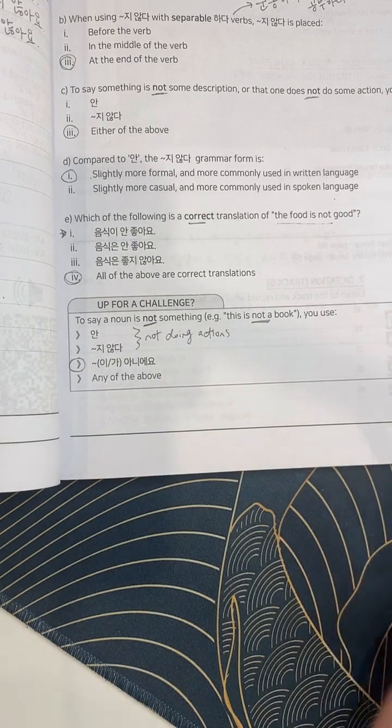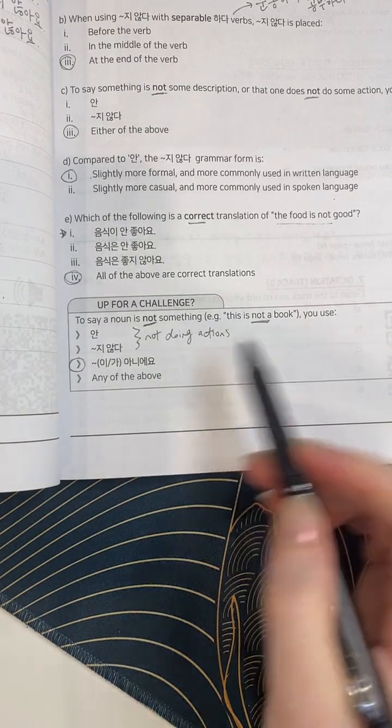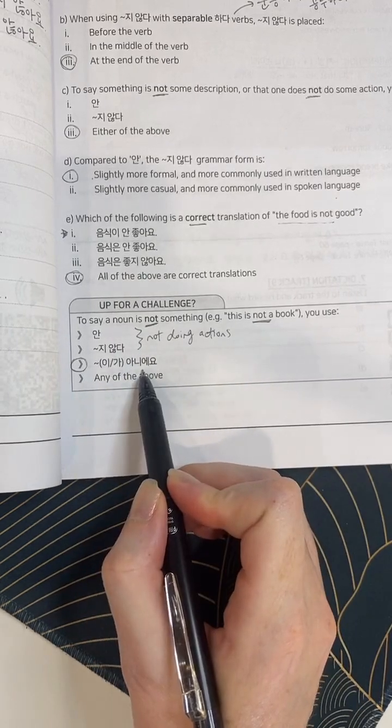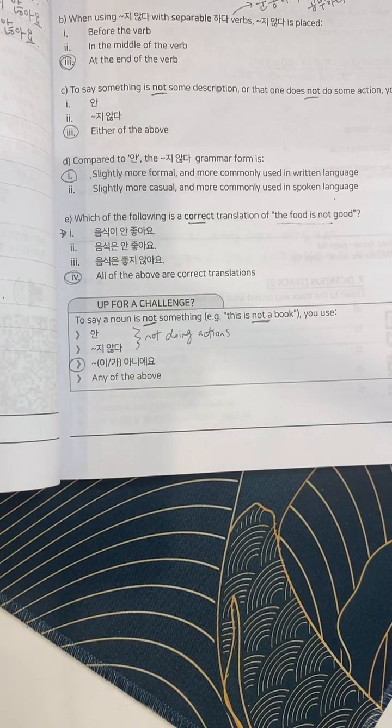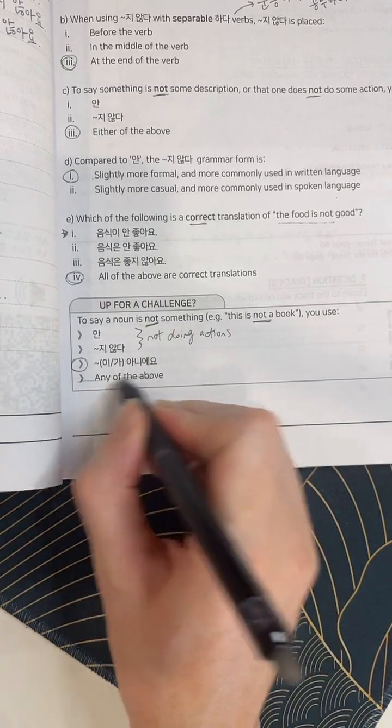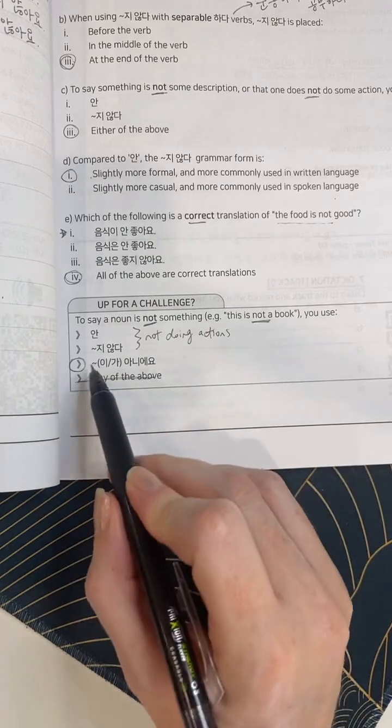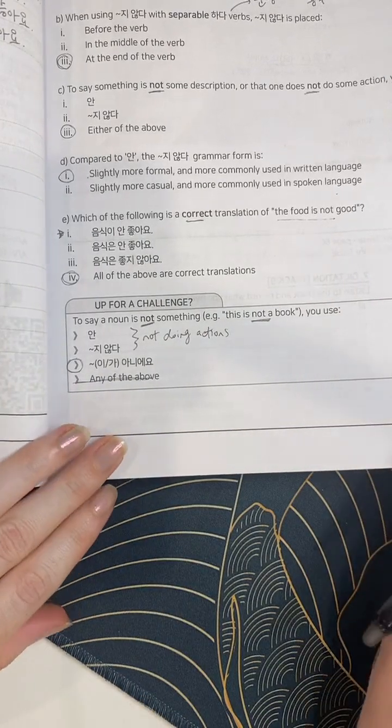So if you want to say, I am not a man, or I am not Korean, or this is not a book, you use 이/가 아니에요. So depending on the sentence you have, you choose between these different forms. They are not interchangeable. And the answer is 이/가 아니에요. All right.